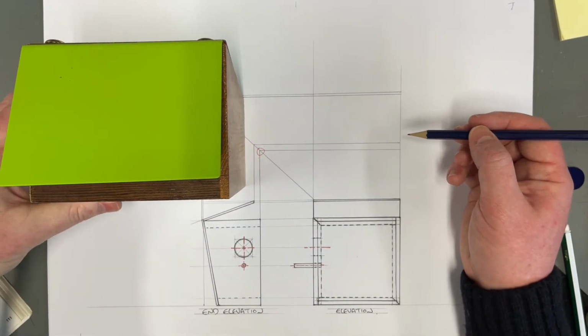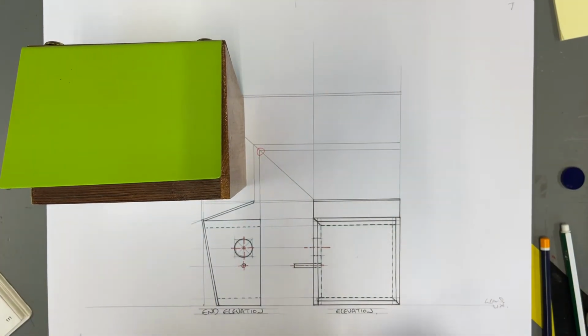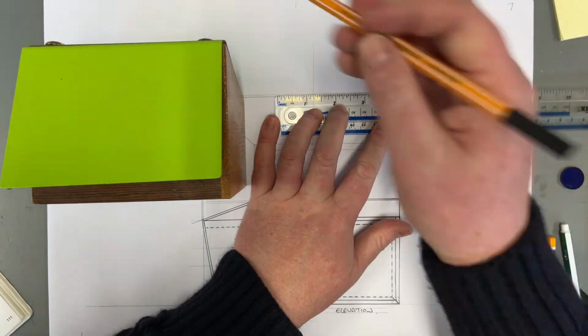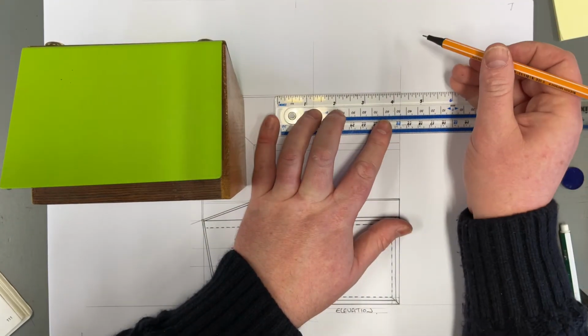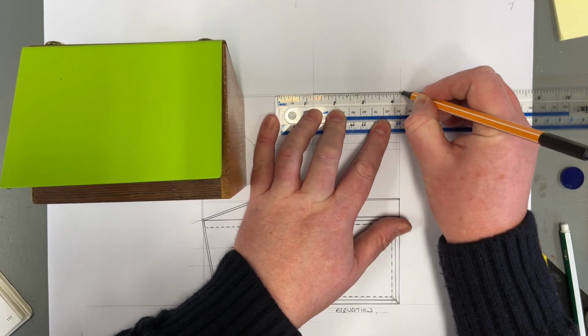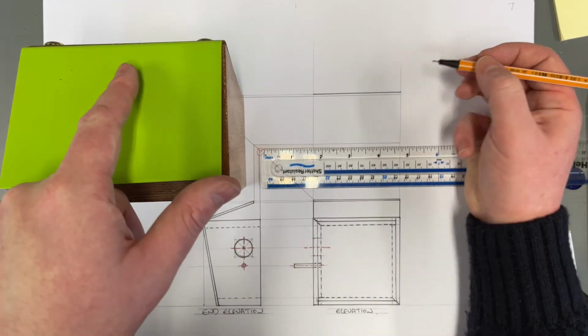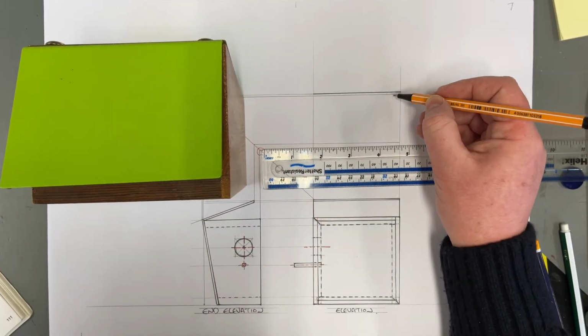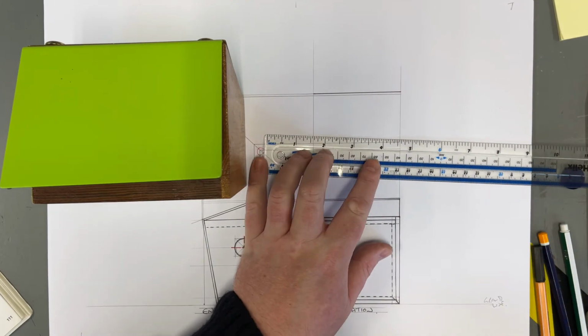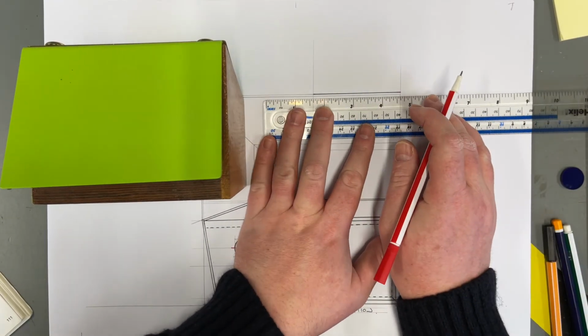So the metal part, as we look at it, just trying to fit all of this on screen for you. The metal part, as we look at it, we would see this back edge here. So that would be lined in like so. We don't see the thickness of the material because it's been bent. So this little line here, 1 millimeter in, that would be hidden from us.